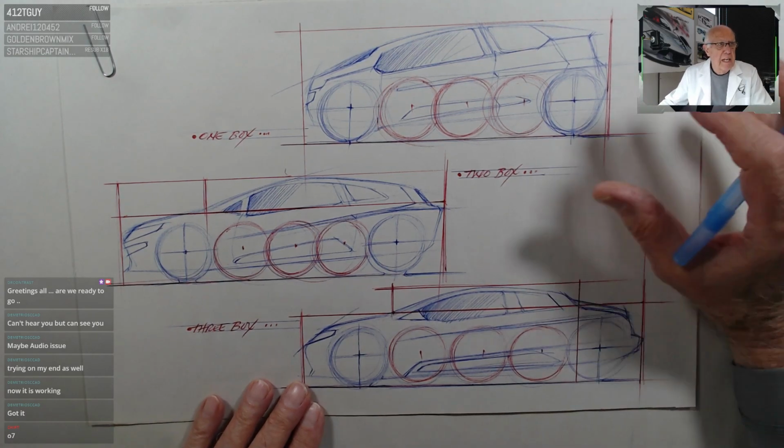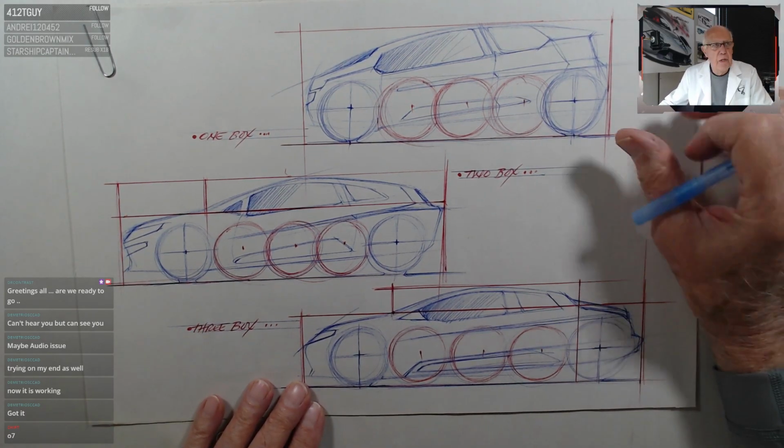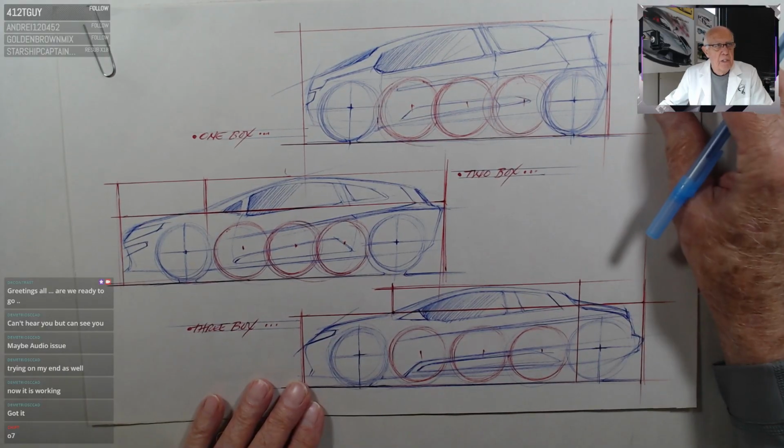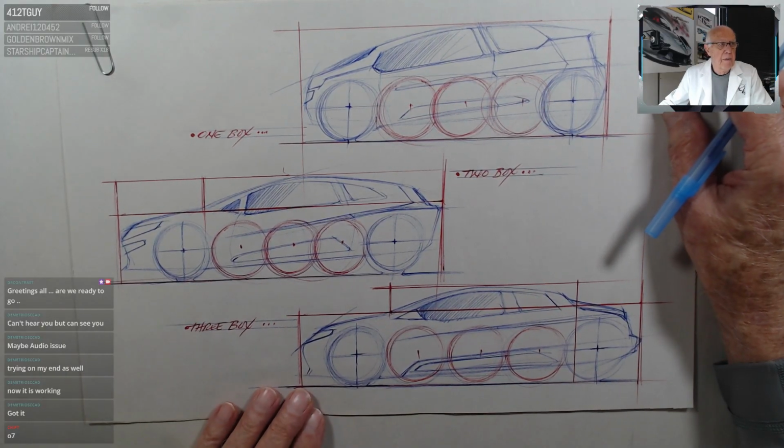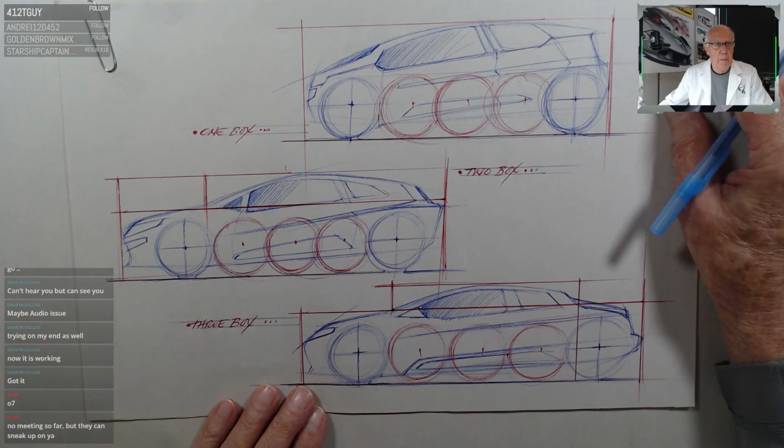Again, transportation design proportion. To me, over the course of my career and over time, there's nothing more critical and nothing more vital than understanding how to put together proportions.